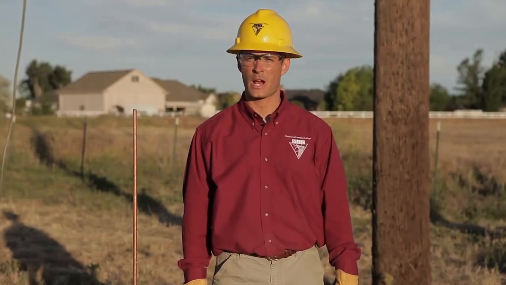There's no standard level of ground resistance in effect for personal protective grounding. However, finding the lowest ground resistance when installing your ground rods will provide the highest level of protection for you and your crew. For Northwest Lineman College, I'm Travis Christensen.